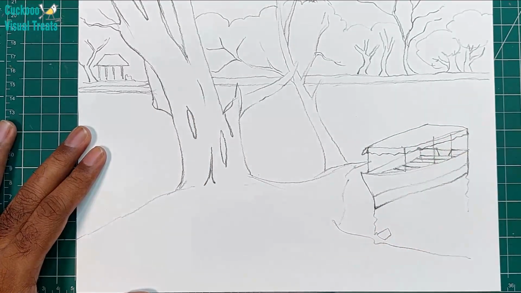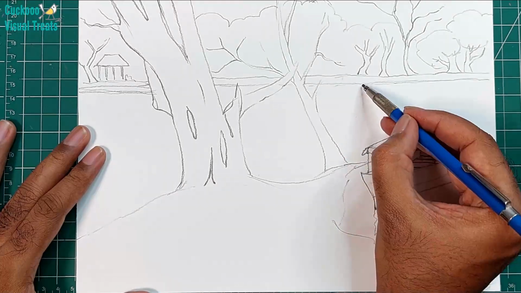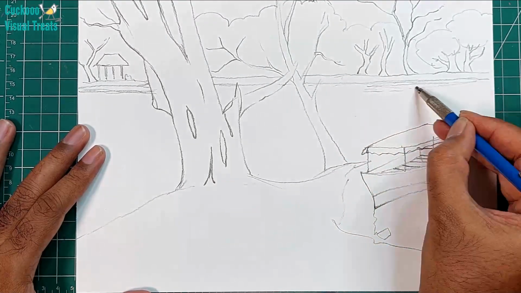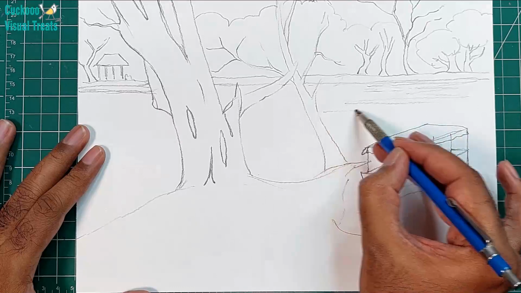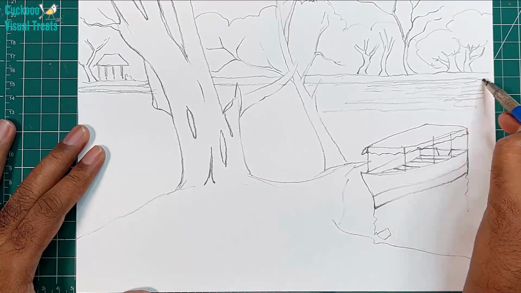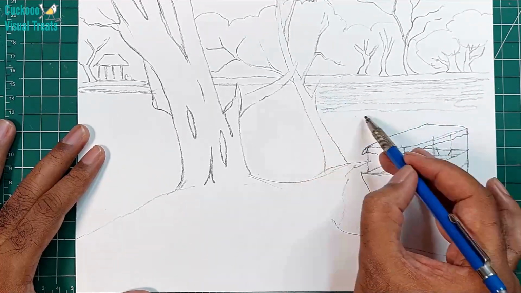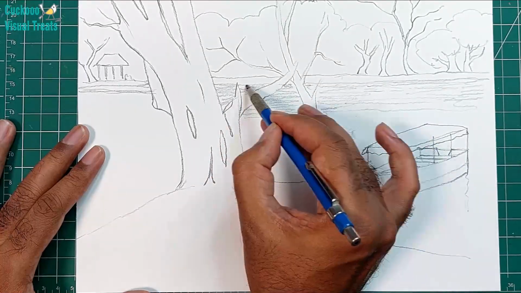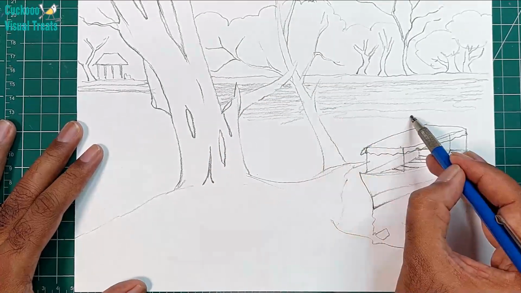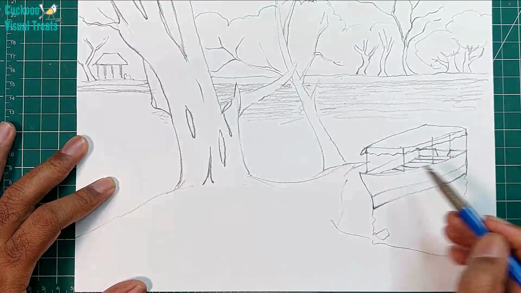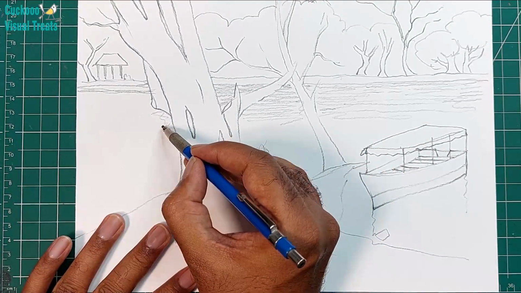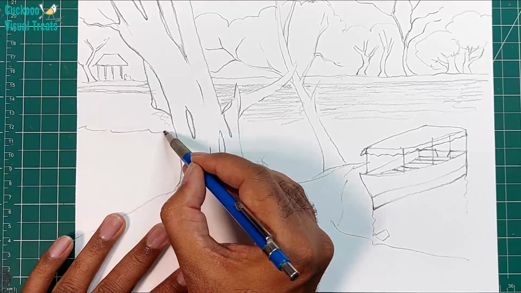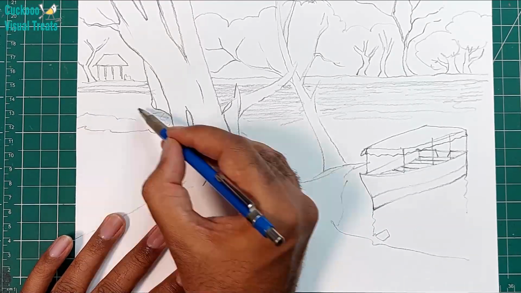Almost all the big trees, the bottom trunk has very interesting shapes and tones. It's a river, so mostly horizontal lines we can draw for some general shadows.